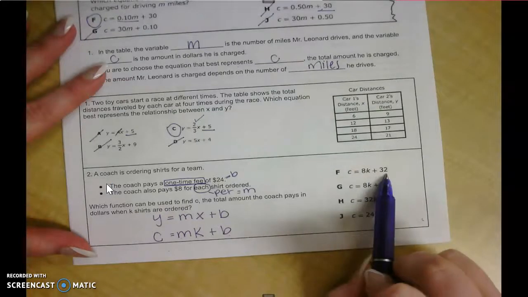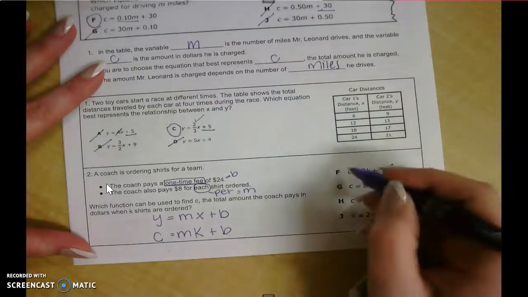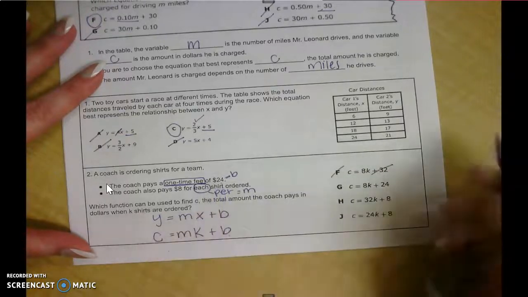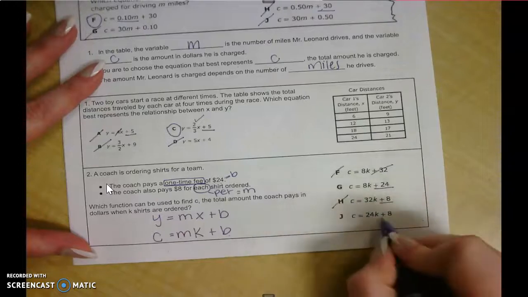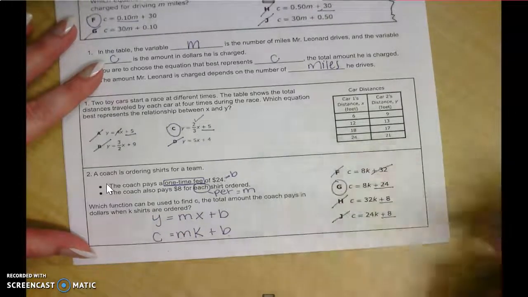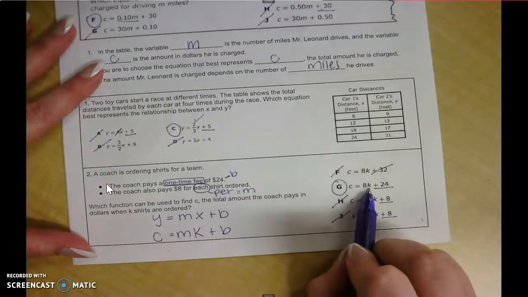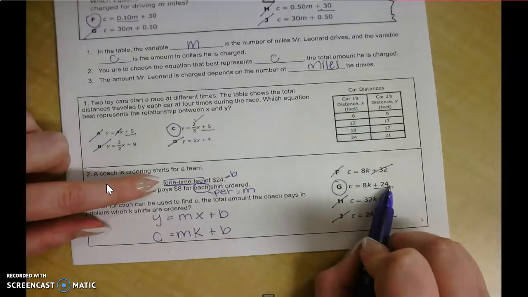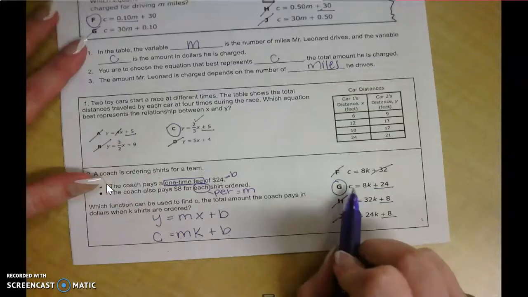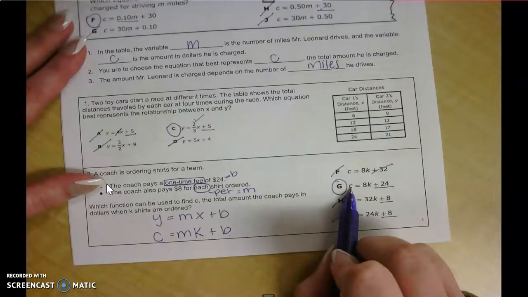This has 32, and that's not where we're starting. 24 is correct. Plus 8, no. Plus 8, no. So G would be our answer. $8 per shirt, which is K, plus the $24 one-time fee equals C for the total cost of the shirts.